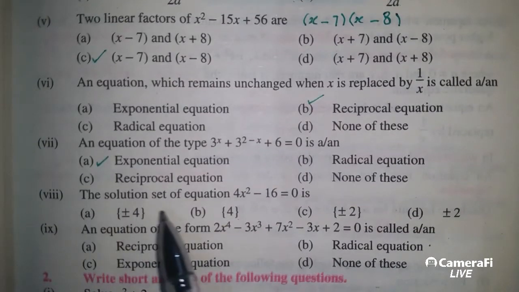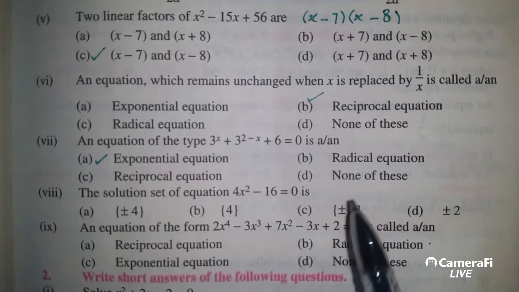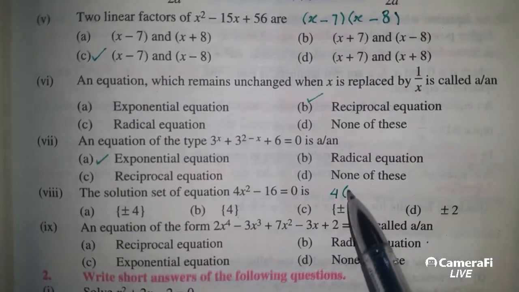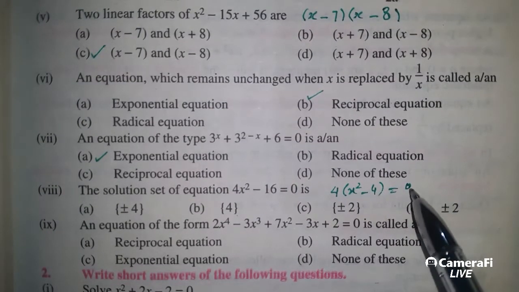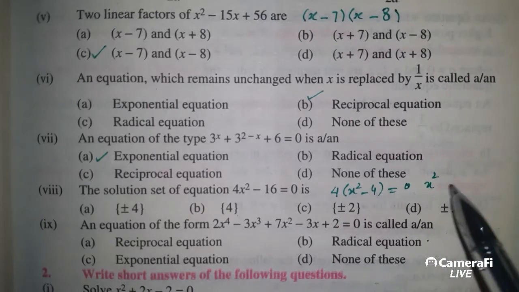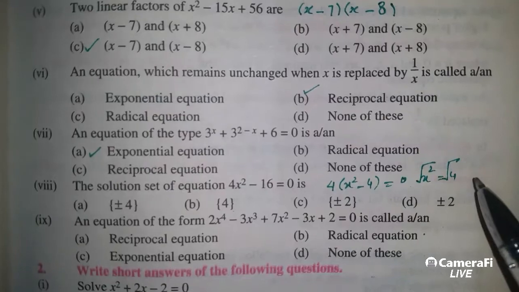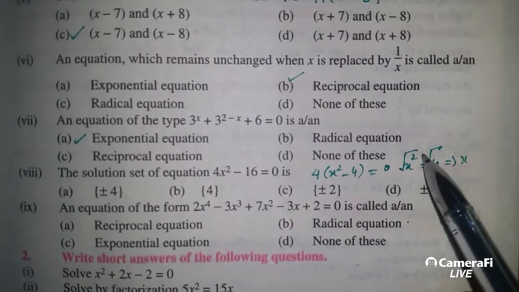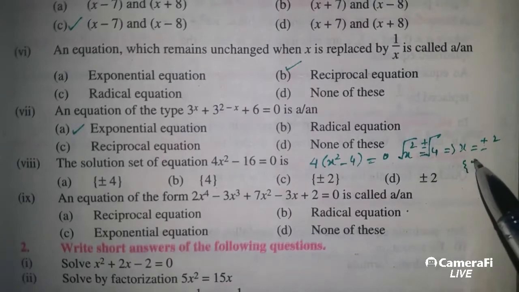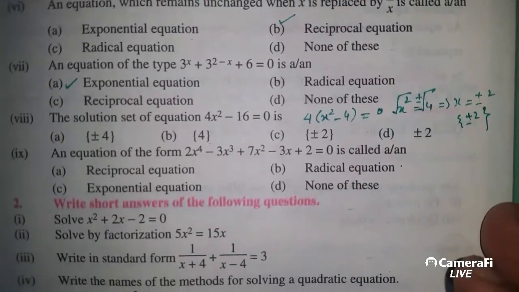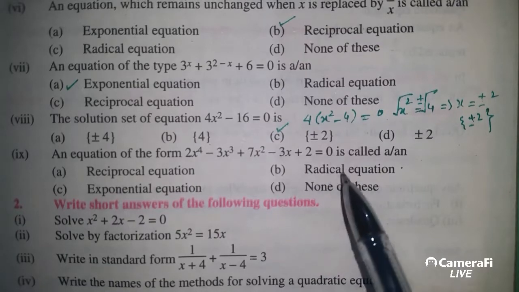Next question is the solution set of equation 4x square minus 16 equals 0 is. You can take 4 as a common factor, then this 4 will be divided by 0 and will become 0. Then we have x square equal 4, and you can take the square root, then x becomes plus minus 2. So in the solution set we will write plus minus 2 inside brackets. What is inside the brackets is your answer. This is the answer, plus minus 2 in the parenthesis.